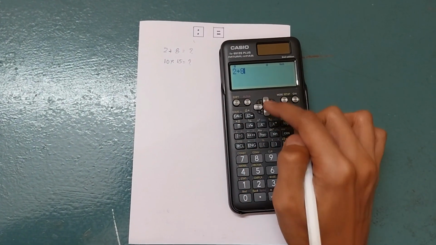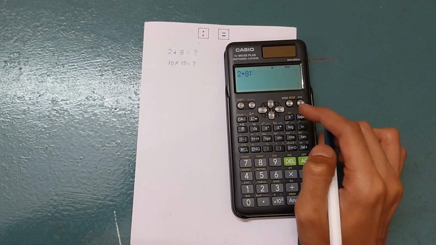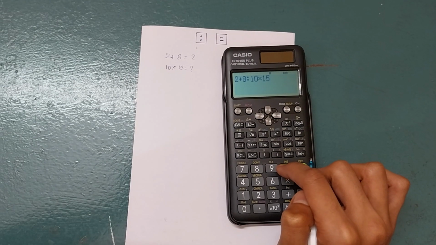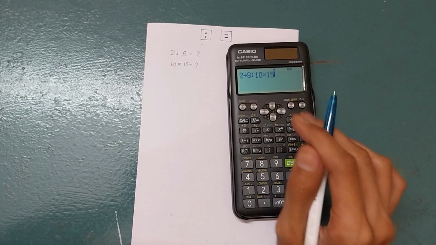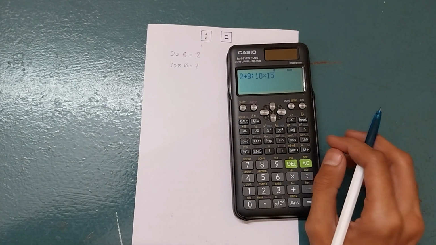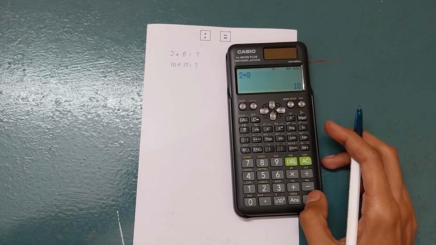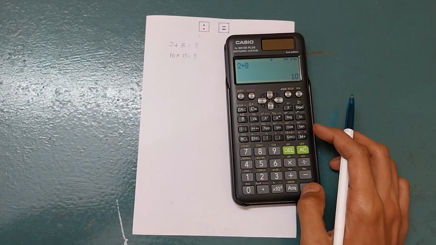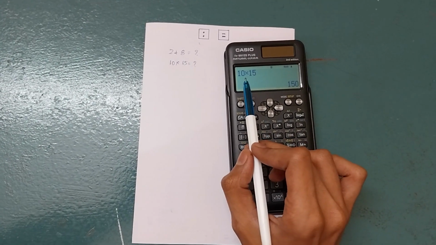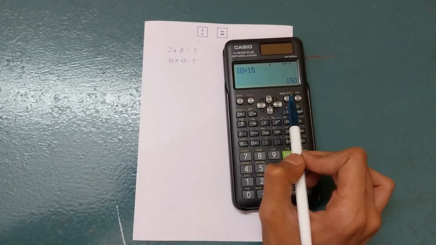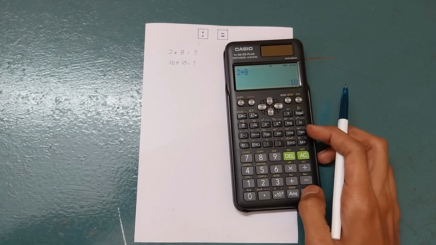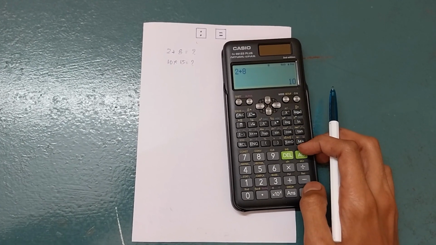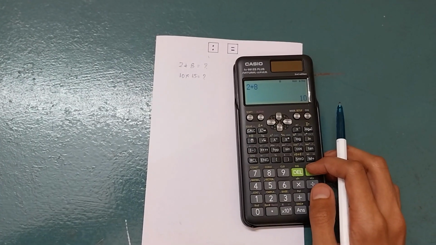Then I press alpha and select the colon operator. Then I write the second equation, that is 10 into 15. So what I am doing here is writing two equations and pressing equals. Then I get the answer for the first equation, that is 2 plus 8 is 10. And when I press equals a second time, I get the answer for the second equation, that is 10 into 15 is 150. I keep on pressing and you see it gives the same answers. So this is how you can save time.